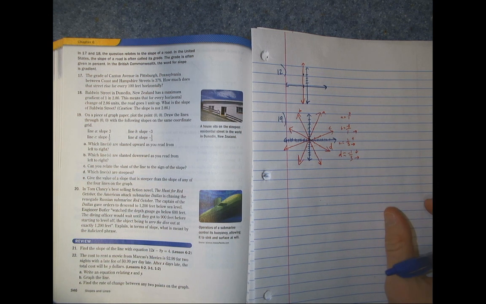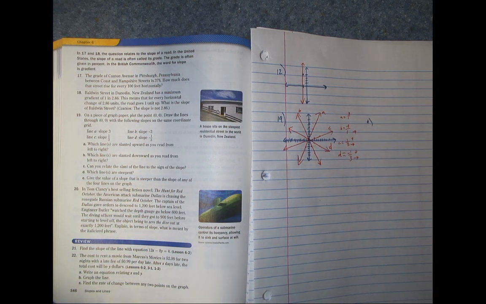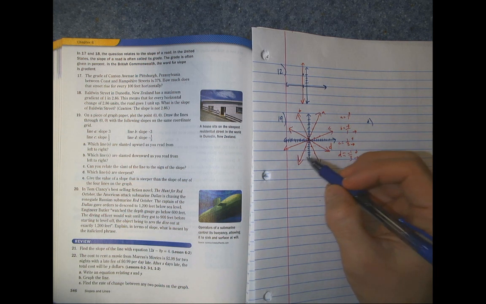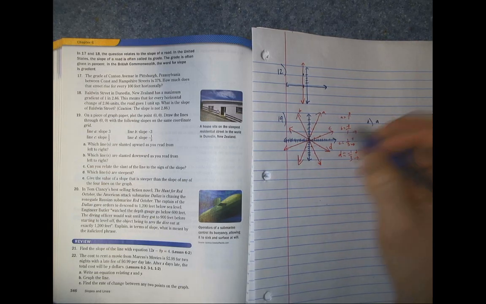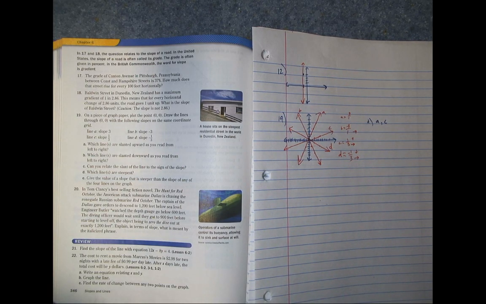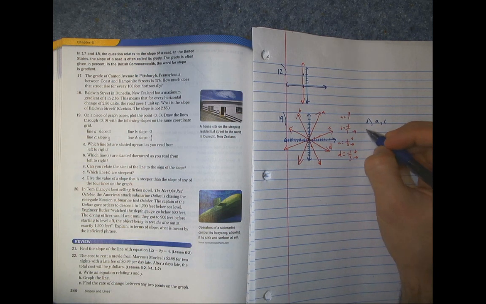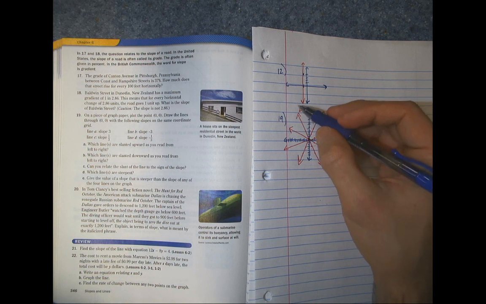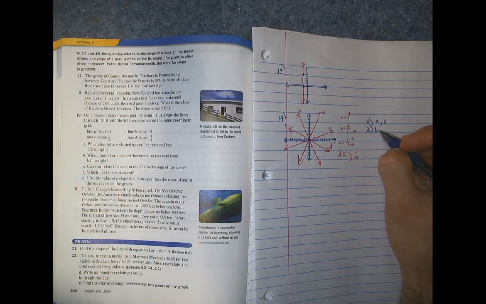All right, now we got to answer all these questions. So letter A. Which lines are slanted upward as you read from left to right? So from left to right, letter A goes up, and letter C also goes up. Question B. Which lines are slanted downward? So letter B goes down, and letter D goes down.